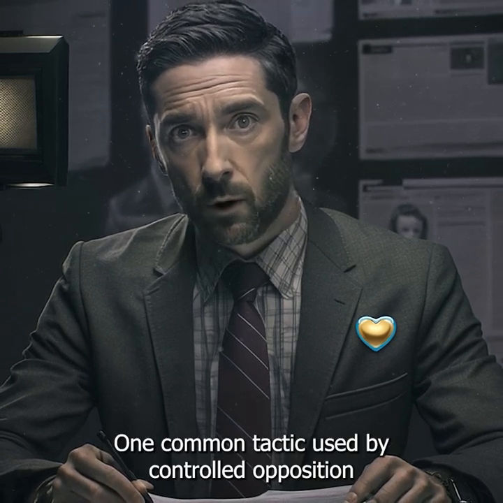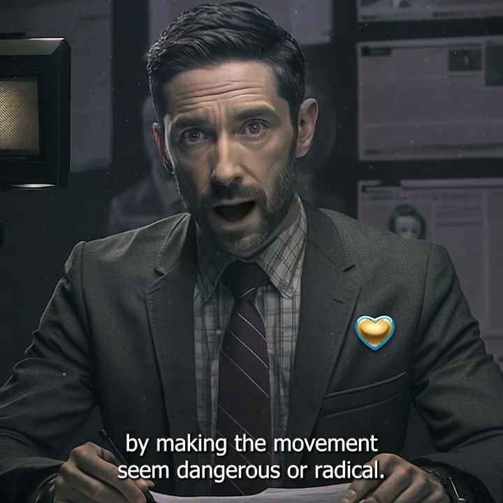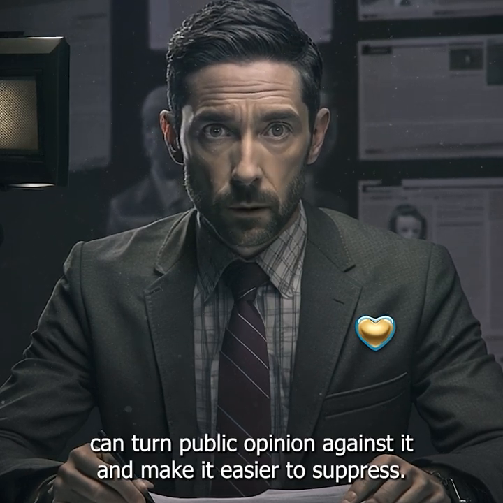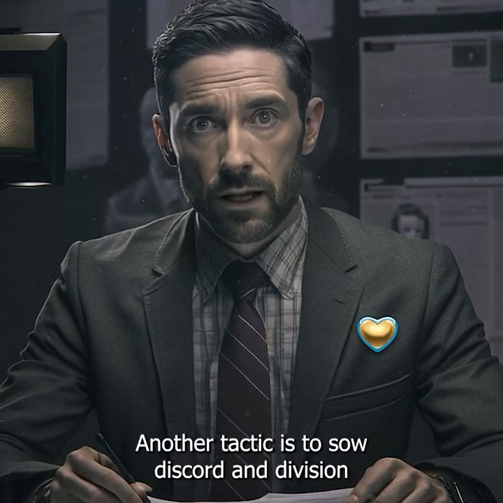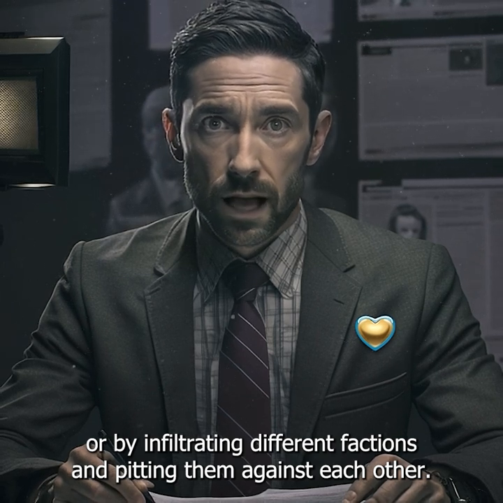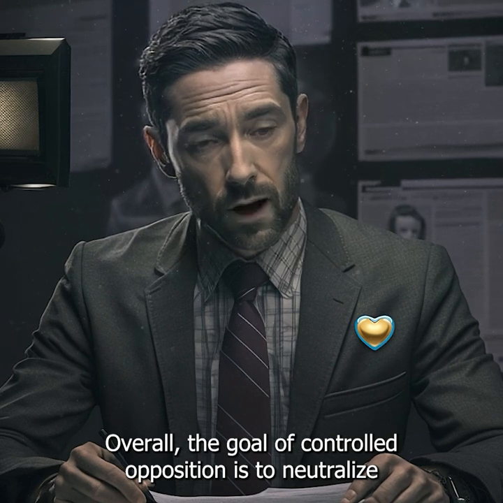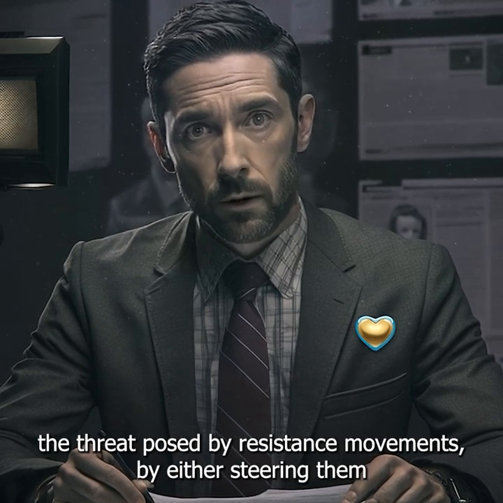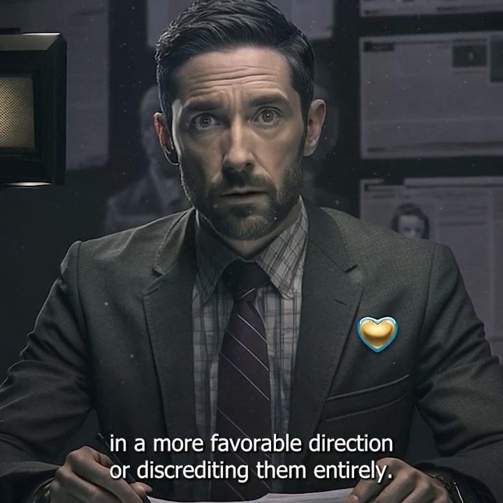One common tactic used by controlled opposition is to push the movement toward violence or extremism. By making the movement seem dangerous or radical, the intelligence agency can turn public opinion against it and make it easier to suppress. Another tactic is to sow discord and division within the movement, either by manipulating the leadership or by infiltrating different factions and pitting them against each other. Overall, the goal of controlled opposition is to neutralize the threat posed by resistance movements by either steering them in a more favorable direction or discrediting them entirely.